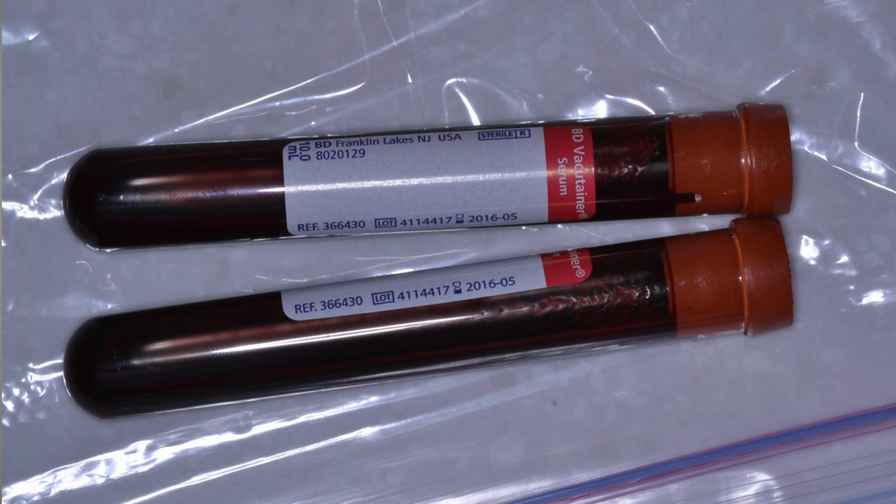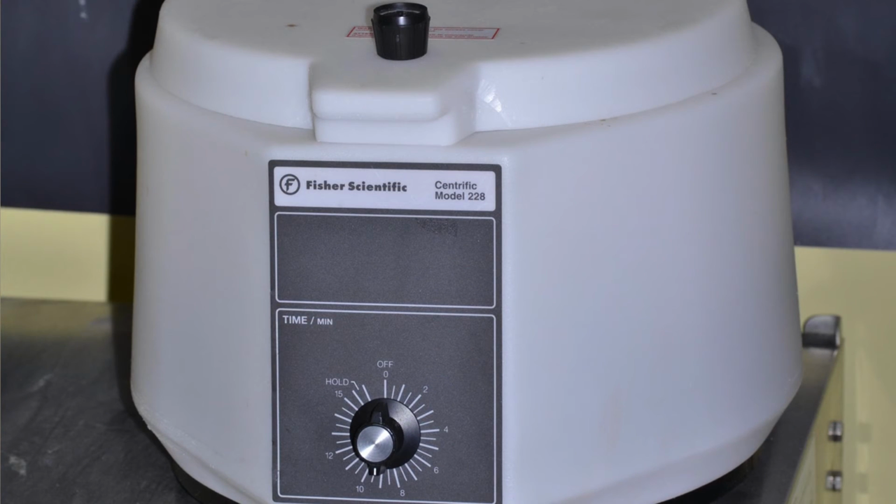This is a picture of the centrifuge I like using. I've had this centrifuge actually for a long time. This is made by a company called Fisher Scientific. The Choukroun technique basically asks you to take the blood, spin it down in a centrifuge that's going to be spinning at 3,000 RPM, and we do this for about a period of 10 minutes.